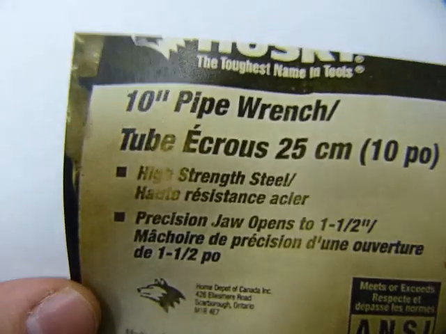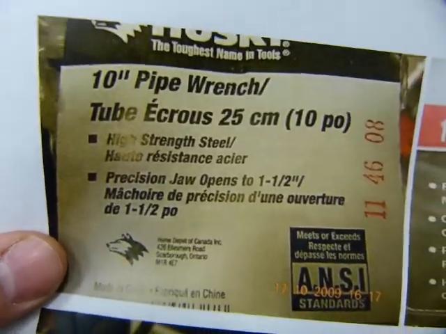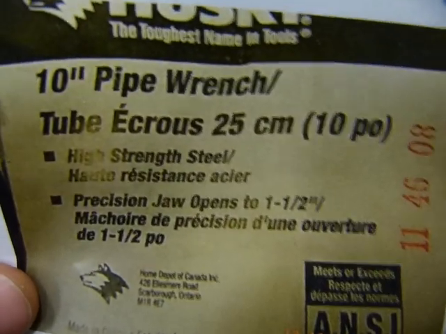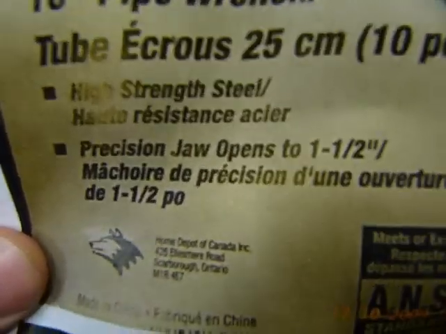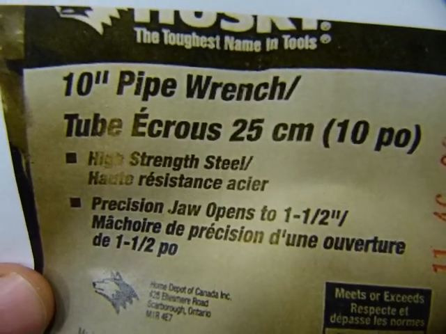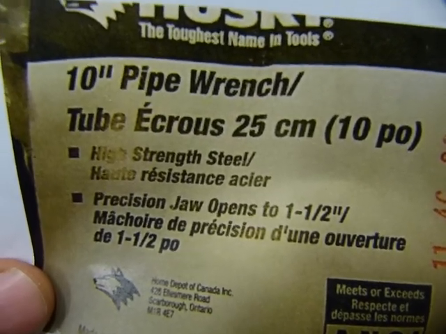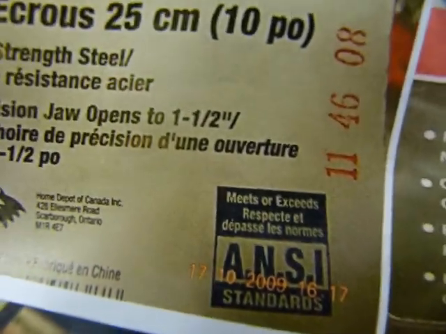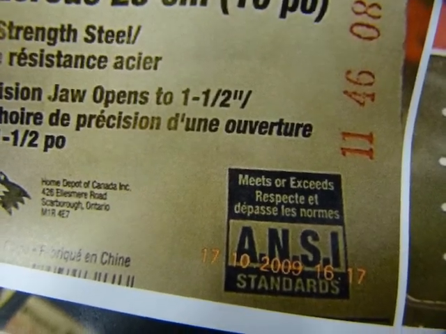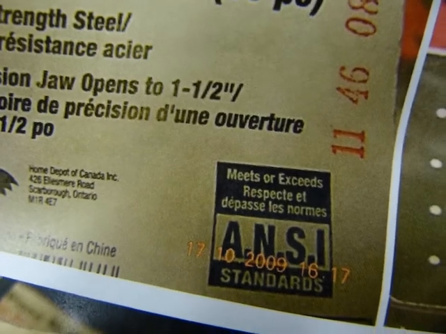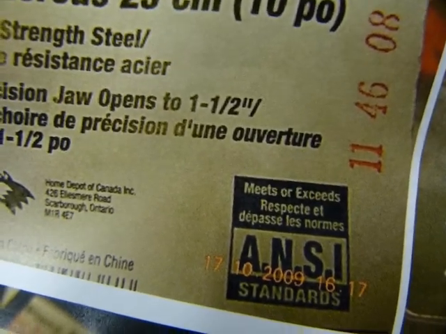Next one, just as cute. Here is this Husky label, high strength steel. The same story. There is no such thing as high strength steel. There is high carbon steel, there is high speed steel, there is no high strength steel, and there's a label on it from the American National Standards Institute. That's what ANSI stands for.